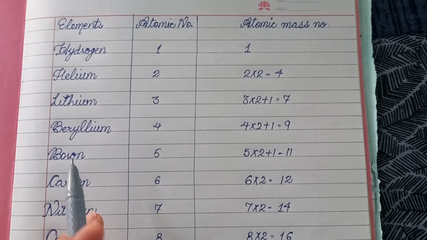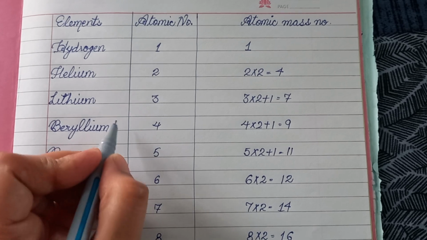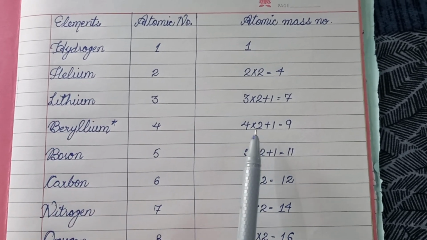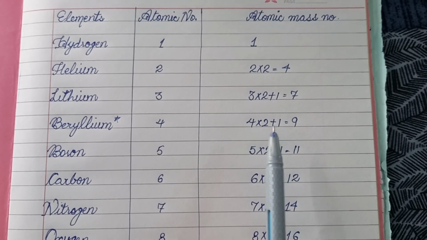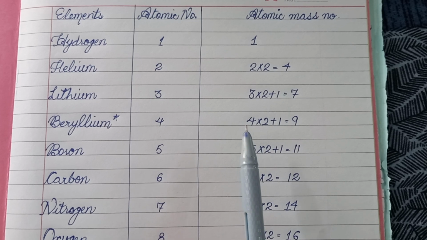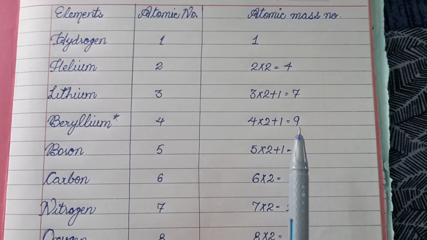Further, if I am talking about beryllium, this is an exception. I already told you that beryllium is an exception. What will you do in this case? The atomic number is even, but still you need to add 1 after multiplying the atomic number by 2. So its mass number is 9.